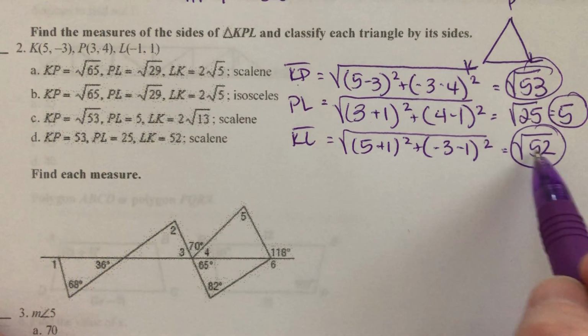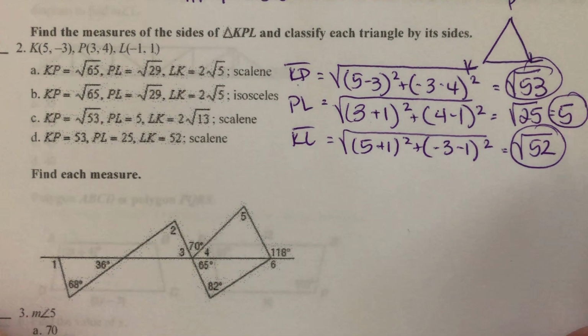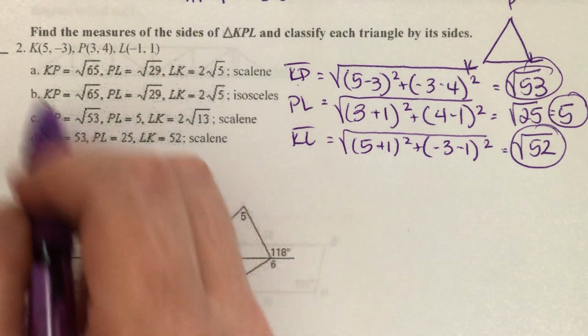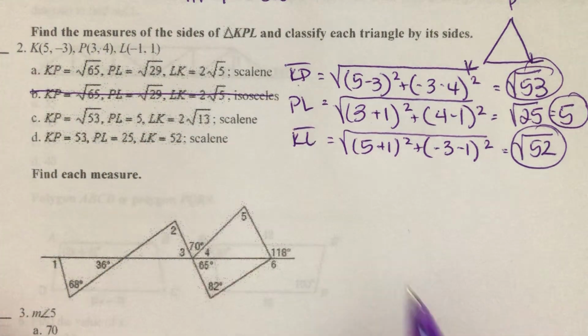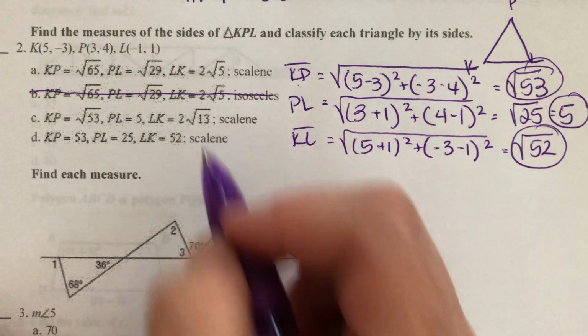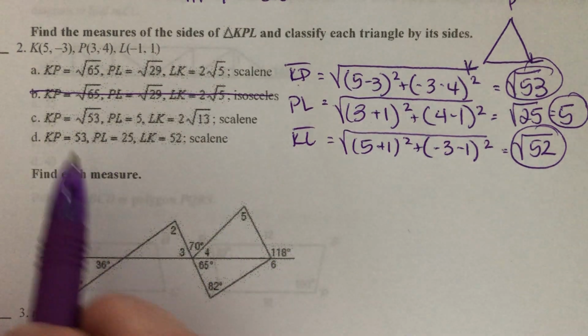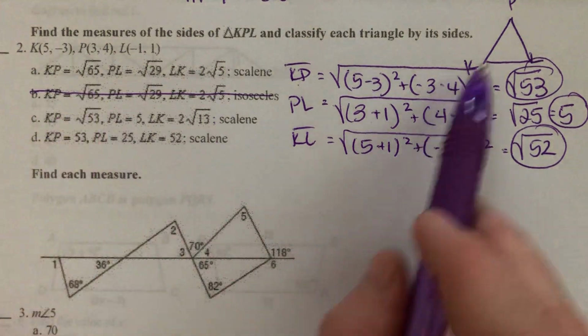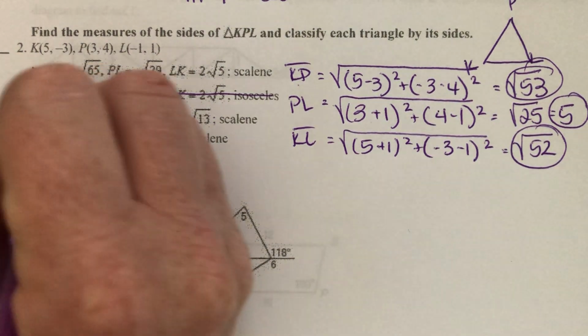So clearly we can see they're not all the same. So we know we're dealing with a scalene triangle. So we can go ahead and rule out B because it's isosceles. Then we have the other 3 left. So then I want to start comparing. Square root of 65, that's not one of my answers, so I can go ahead and rule that guy out.